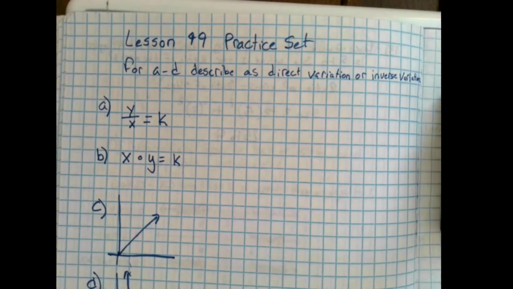Welcome to Saxon Math Course 3, Lesson 99, Practice Set. Now, our directions say for questions A through D, describe it as a direct variation or an inverse variation.